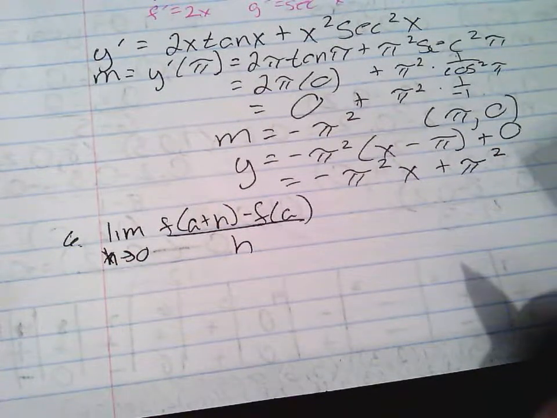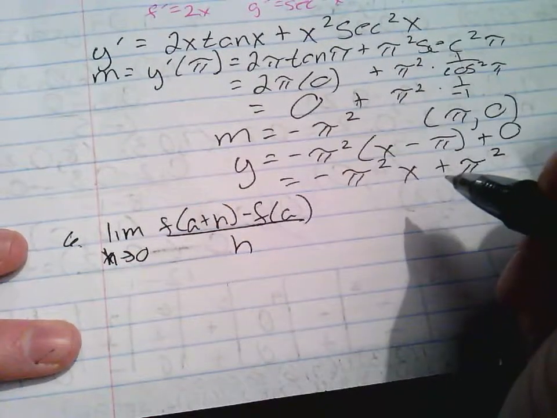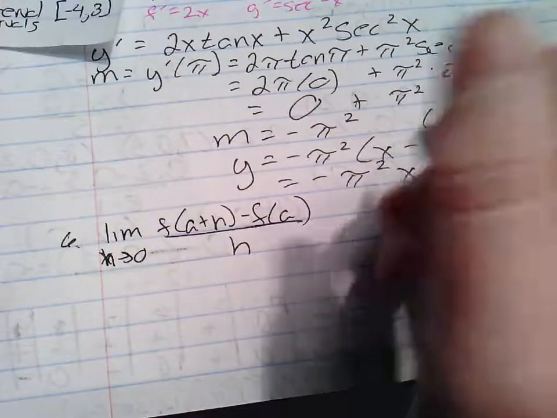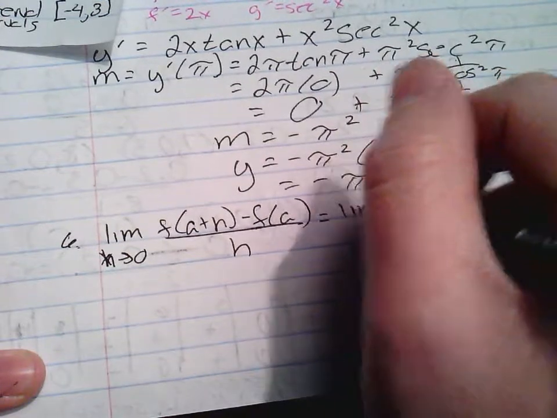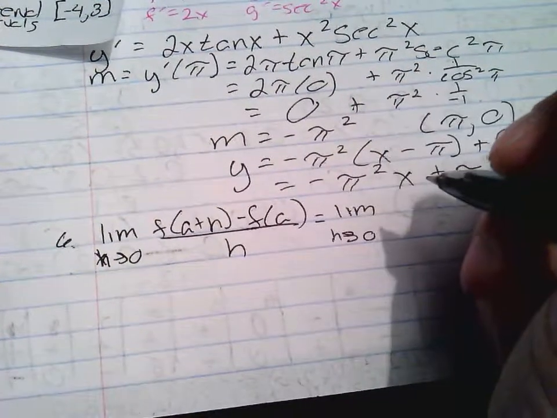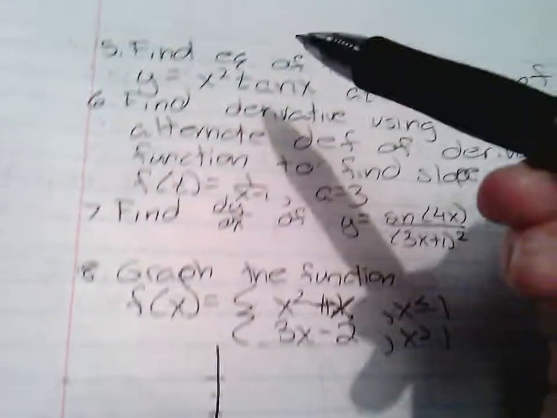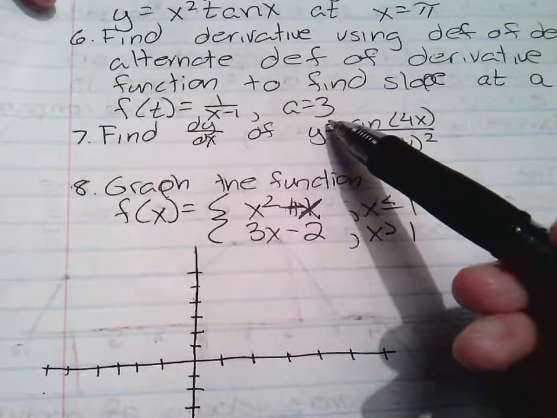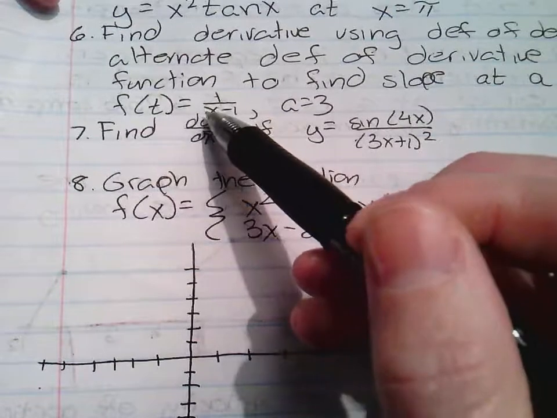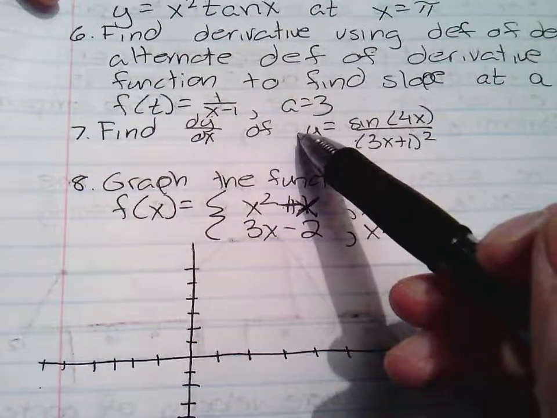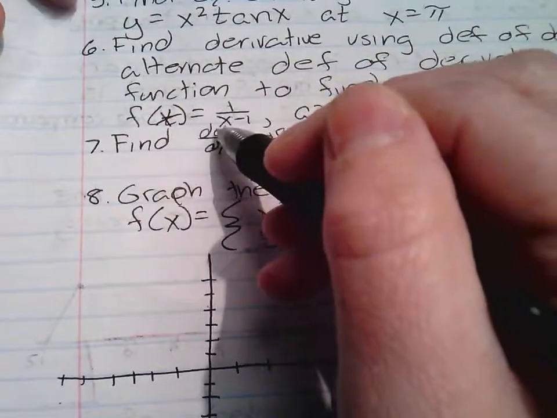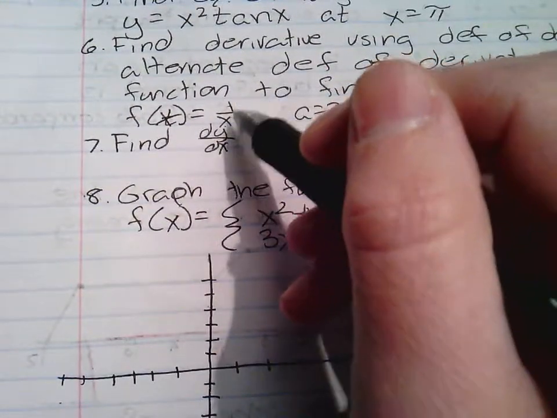I don't care. Alrighty, so f of a plus h. So we have the limit as h approaches 0 of f of a plus h. So a, okay, a is 3, so we can honestly make this 1 over x minus 1. Where you see x, you're going to put that.